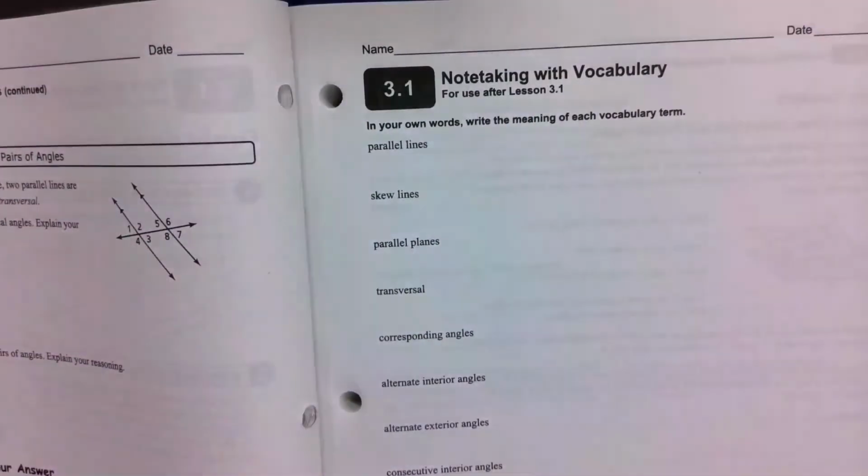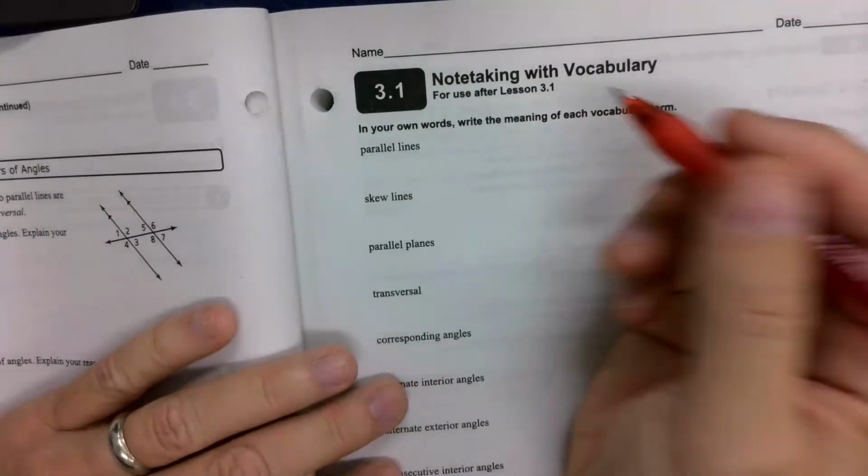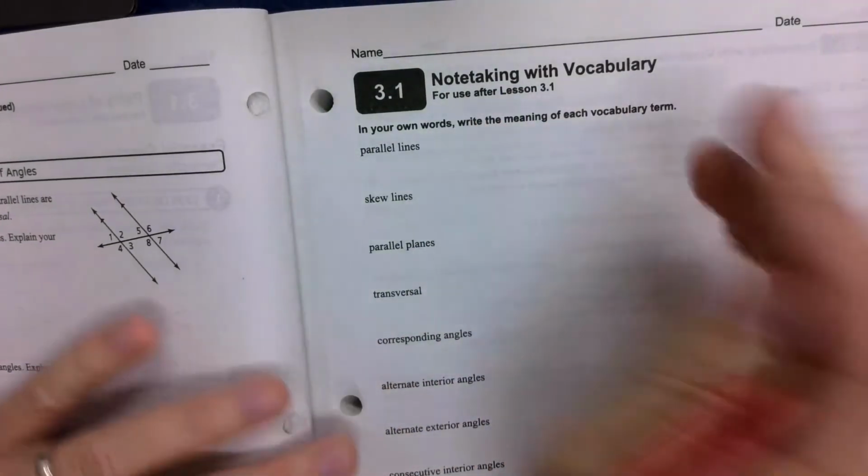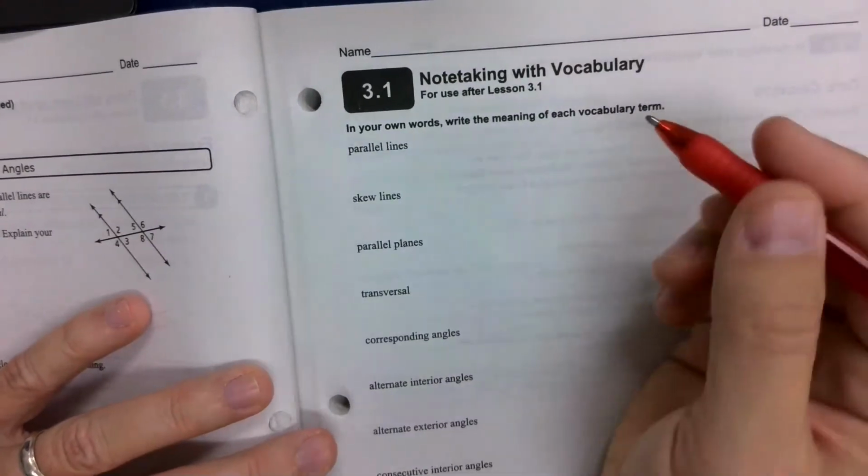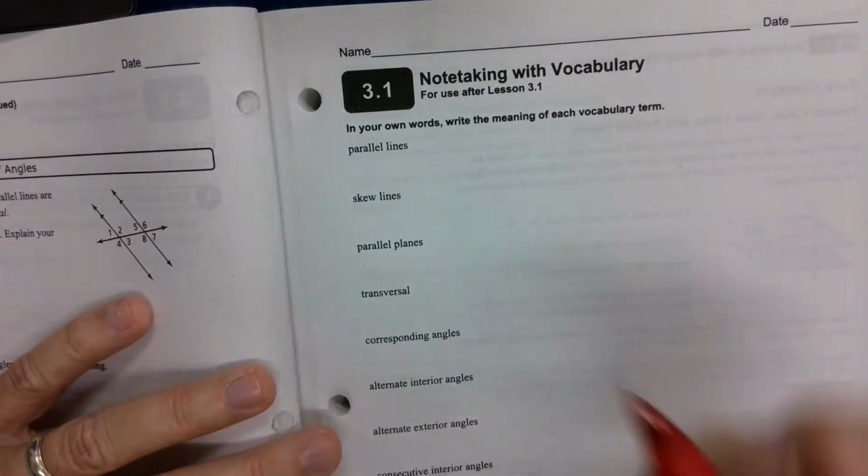So here we go, 3-1. And we're going to start off with some vocabulary right now. I know this says in your own words, write the meaning of it, but I'm going to go through this so that you have all the definitions as we go.